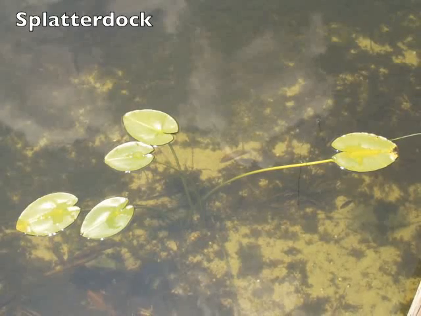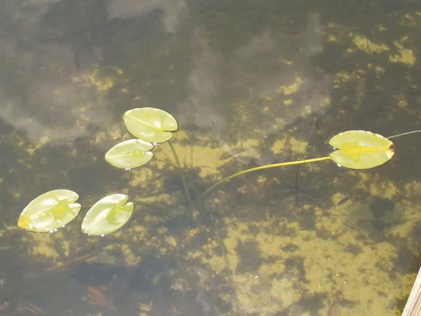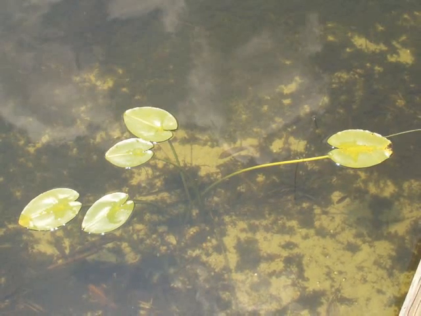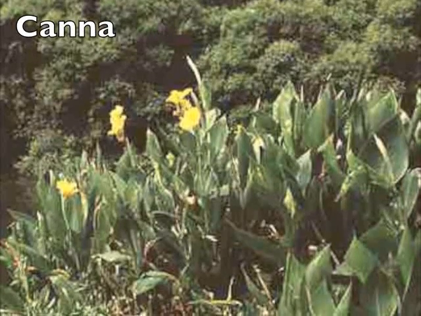Splatterdock, and this is kind of a neat plant. It's anchored on the bottom. The leaves have a lot of play in them. You can actually see them in terms of their attachment to the bottom through the clear water of the Hillsborough River. Canna, it's a very large plant.